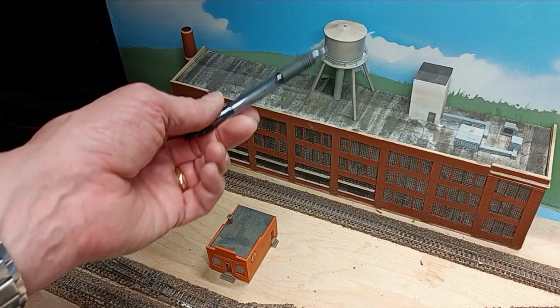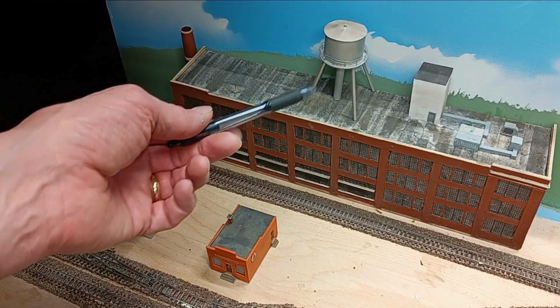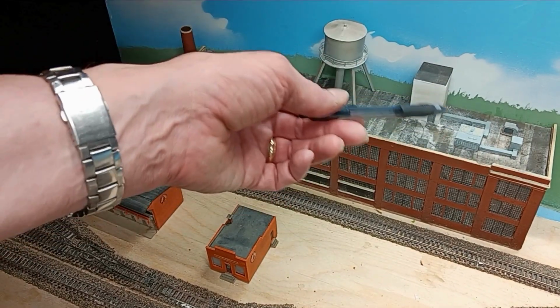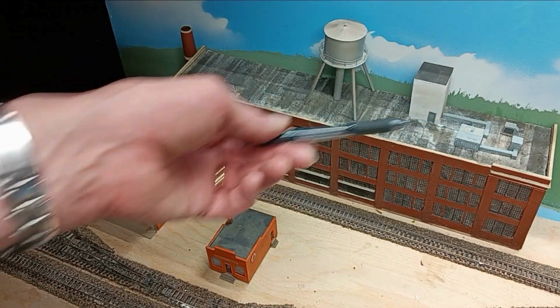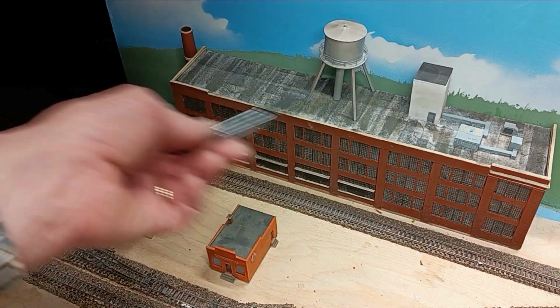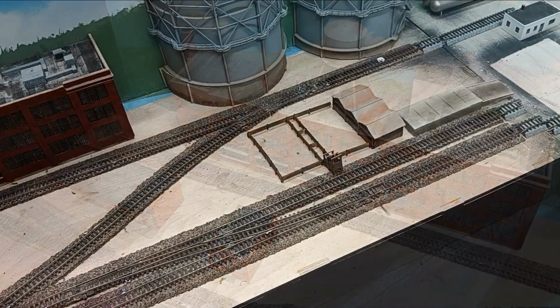Also here, I brought the water tank out of storage on top of the Ford building, and I added some extra details, some extra mechanical, since this building is no longer an auto factory anymore. Maybe it's more of warehouses, things like that.